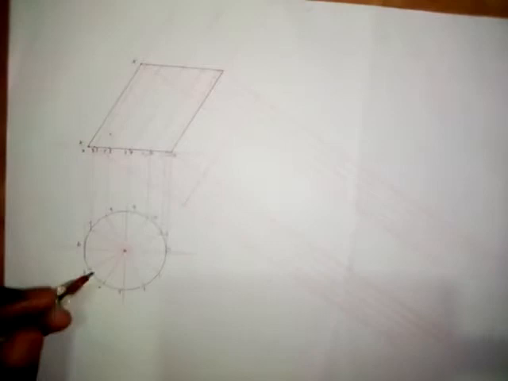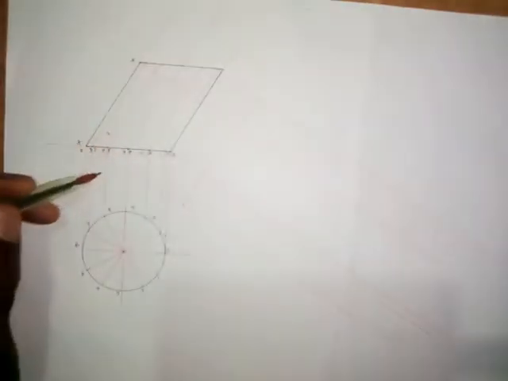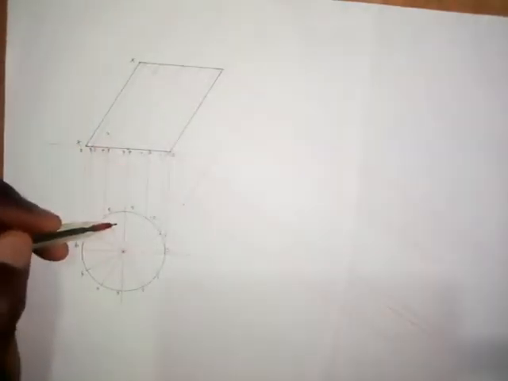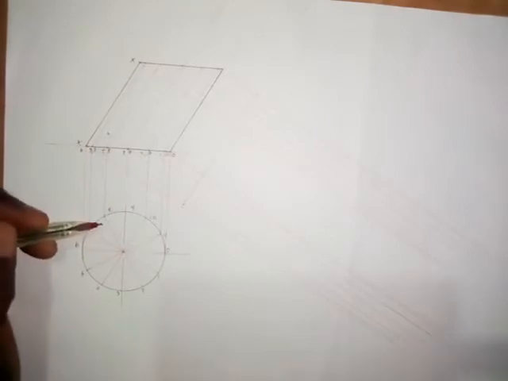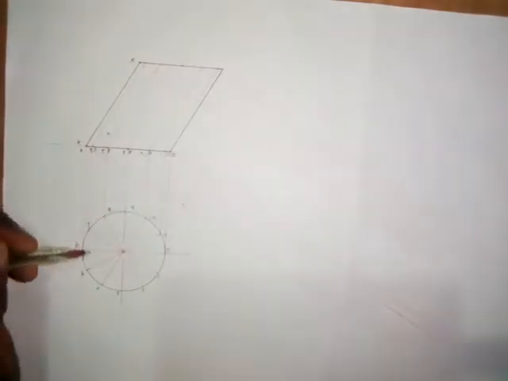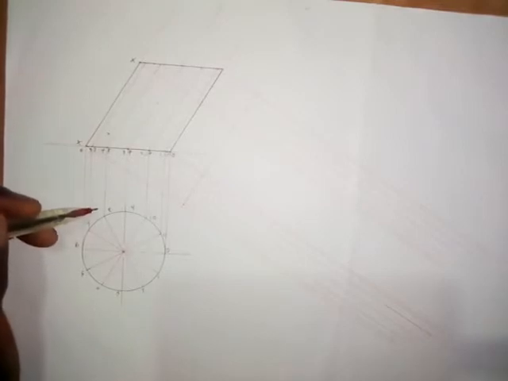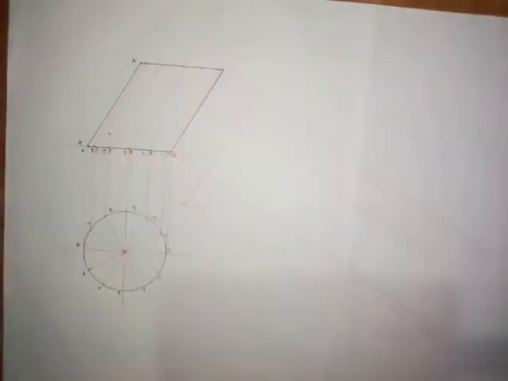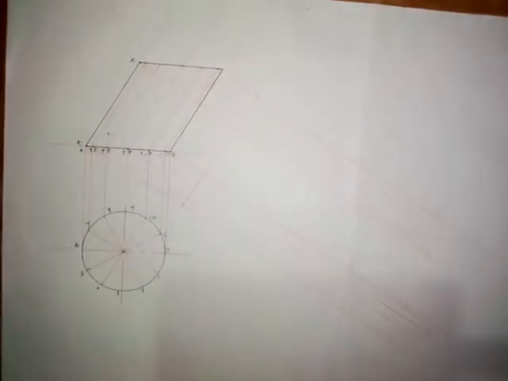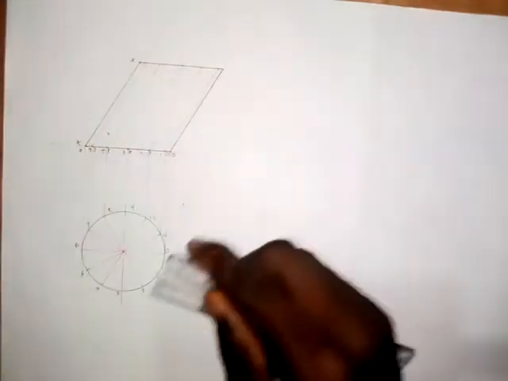Now, after you have done this, the next thing that we are going to do is calculate the circumference of this circle. As we have drawn the circle with a radius of 25 millimeters, that means the diameter is 50. So the circumference of the circle is pi d, that is 3.142 times 50, and that will give us approximately 157 millimeters. So you take a measurement of 157 millimeters.